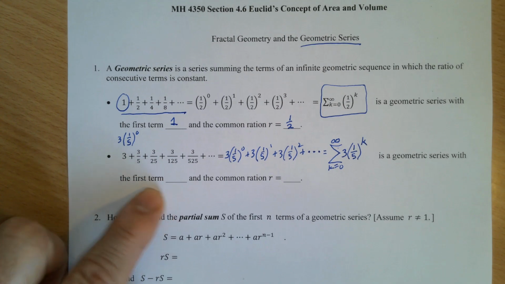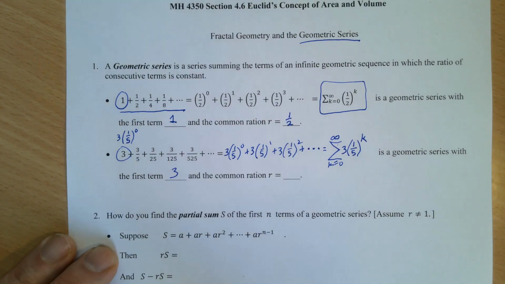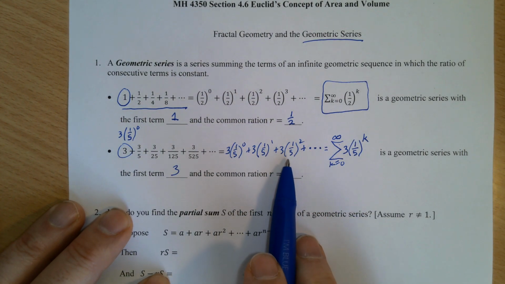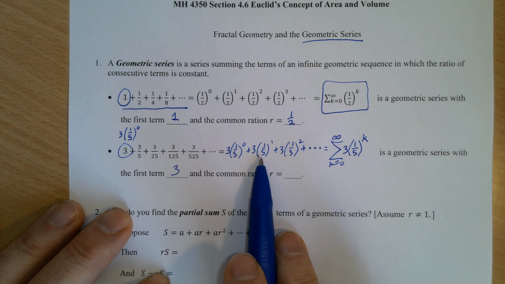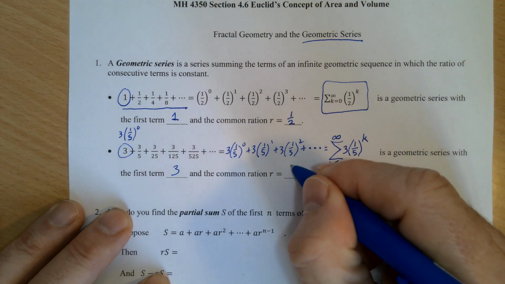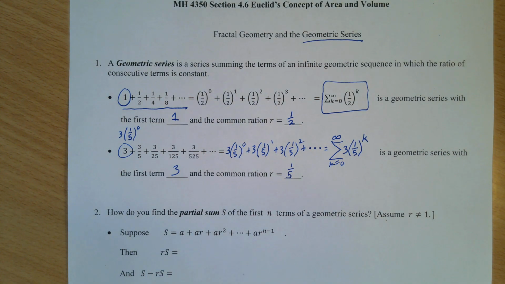And what is the first term of that geometric series? It's a 3. And the common ratio, what number do I multiply the previous term by to get the term I was pointing at here? 1/5. So there we have two examples of geometric series.